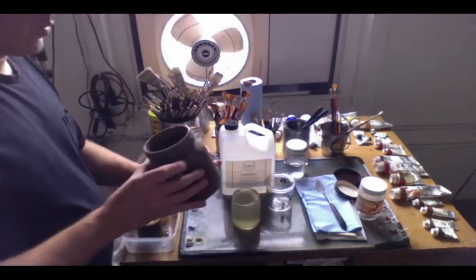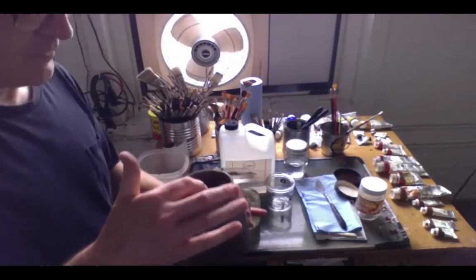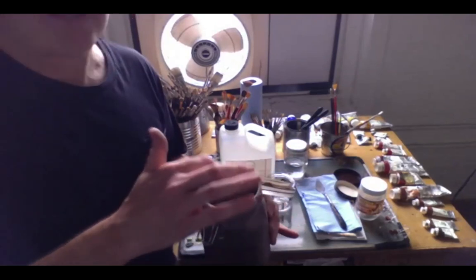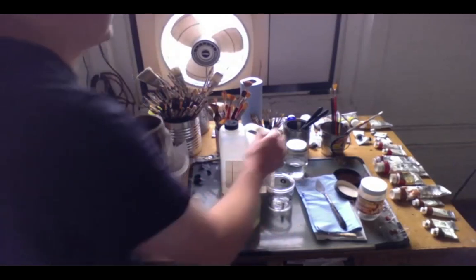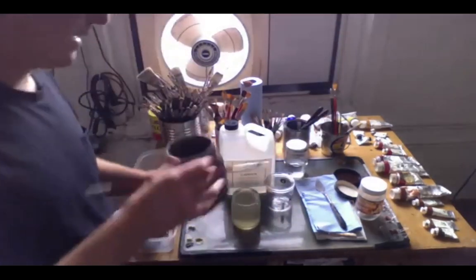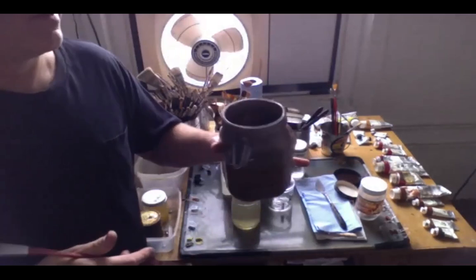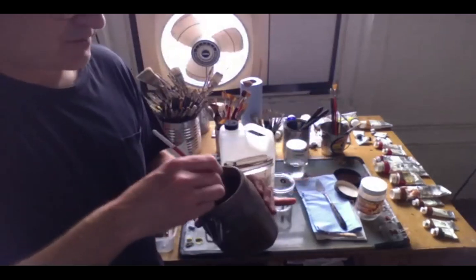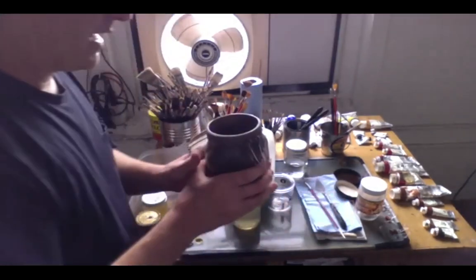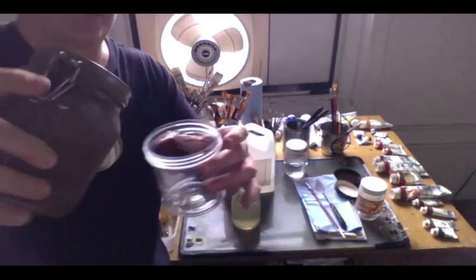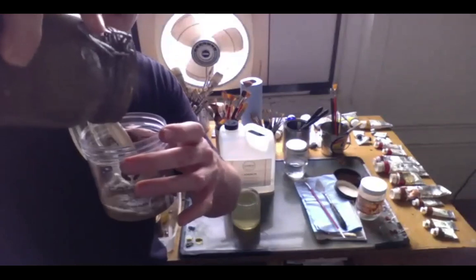Now what's left in my jar is a tiny bit of mineral spirits and all of that muddy sludge. So I'm going to take a brush. I can either swirl this around, or I can take a brush and mix all that up. And then I'm going to dump out that sludge. So now I dump out the sludge.